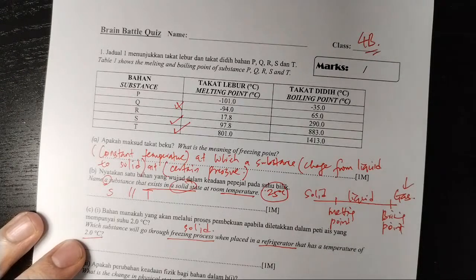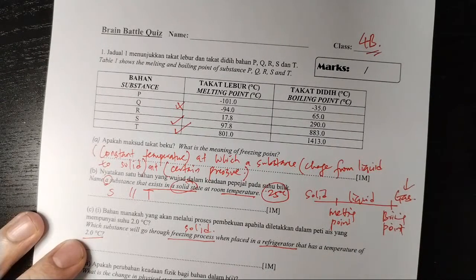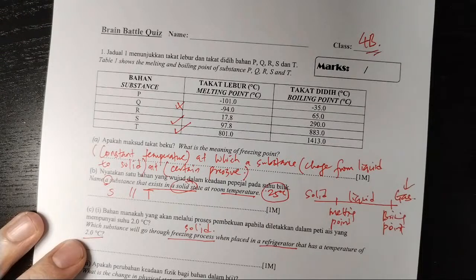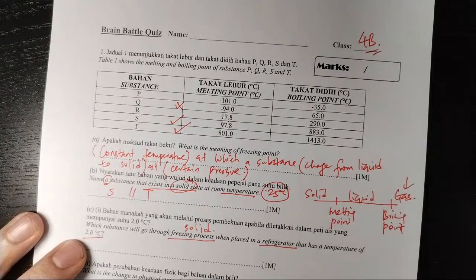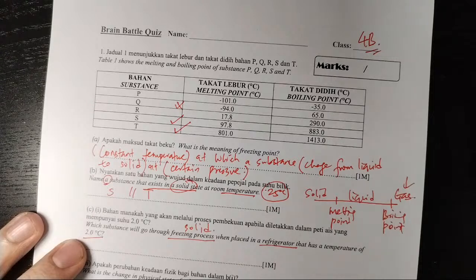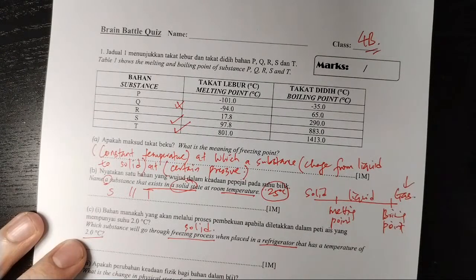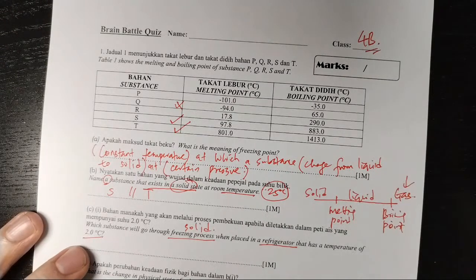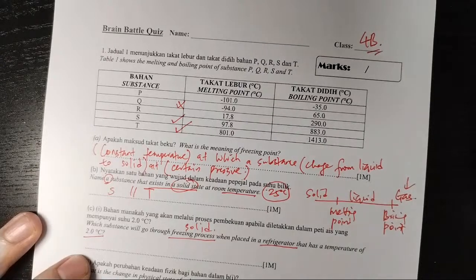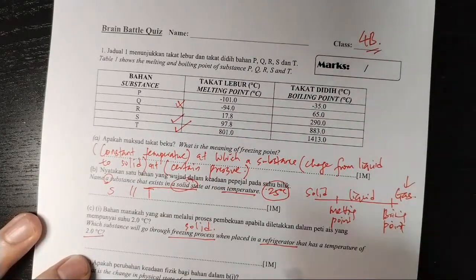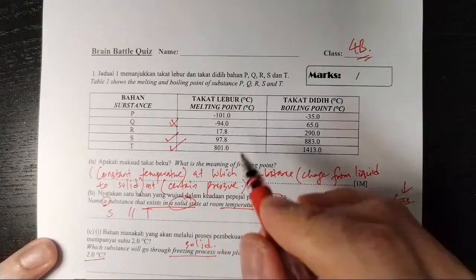Okay. Freezing. Okay, R also can. S. 2. Okay. Now we see here. Okay.